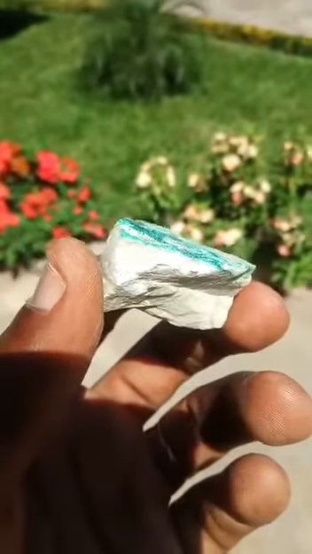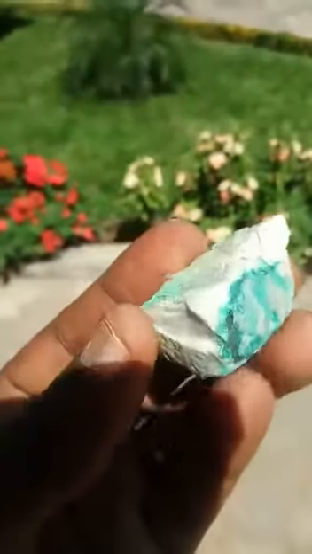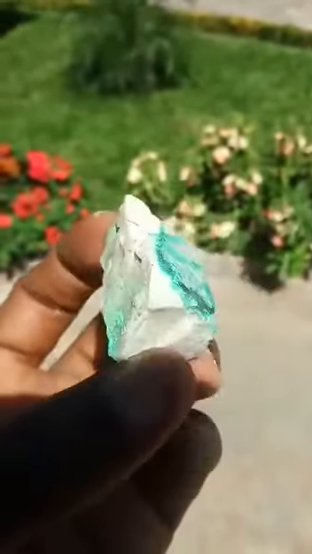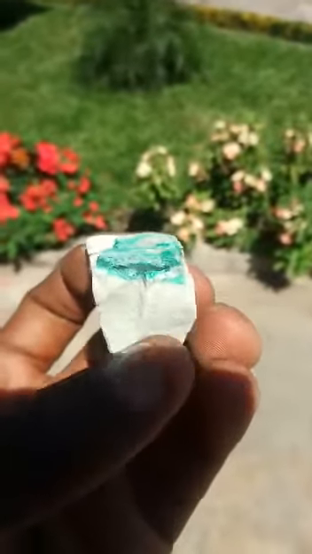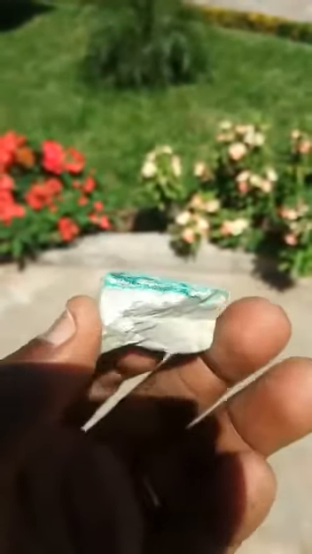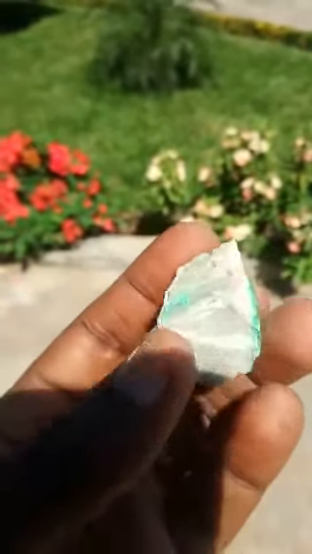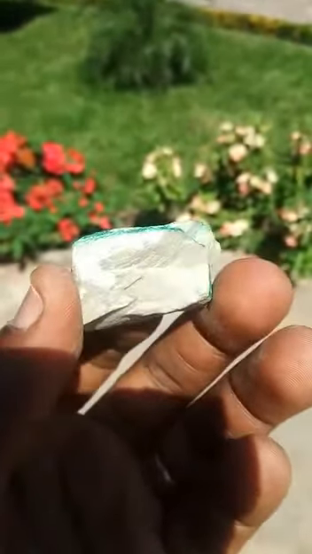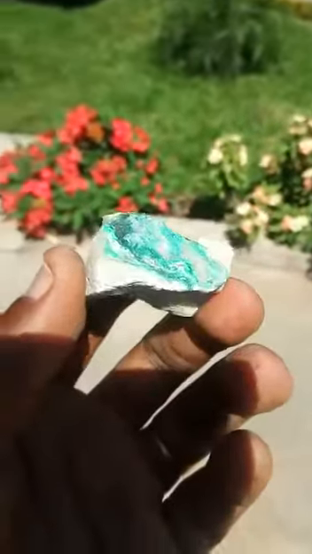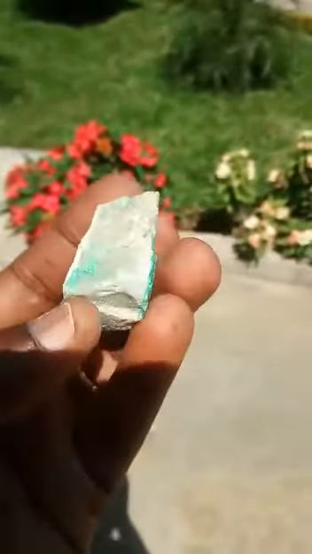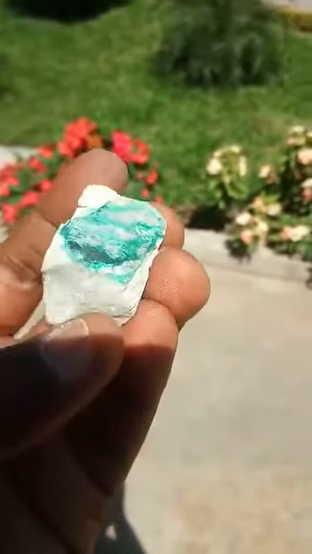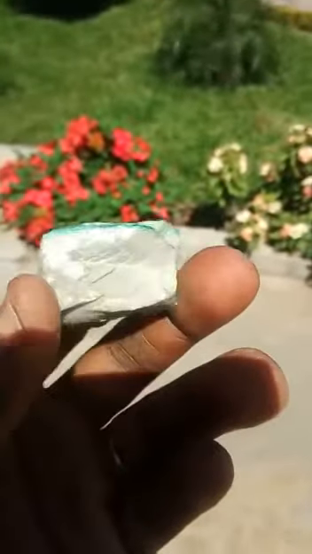So the idea is I need to separate the copper mineral from this impurity, silica. So I break it down into smaller particles just to liberate it, and some of it is still locked up in the silica matrix. So when I put in the acid, the silica does not dissolve in acid, so only the copper dissolves into acid to form a copper sulfate.